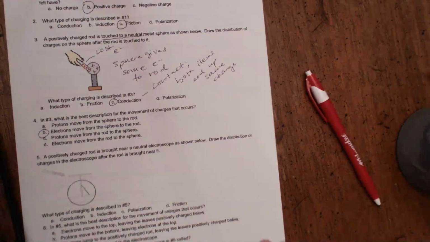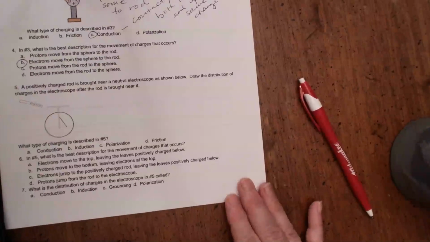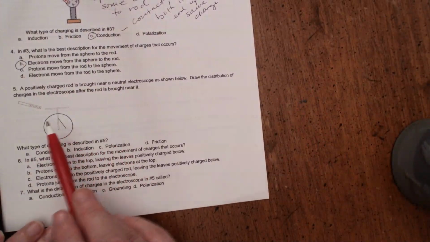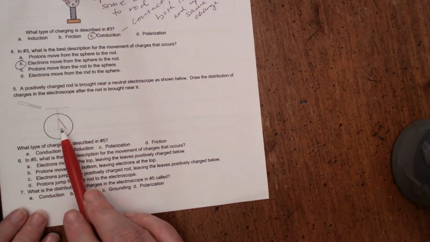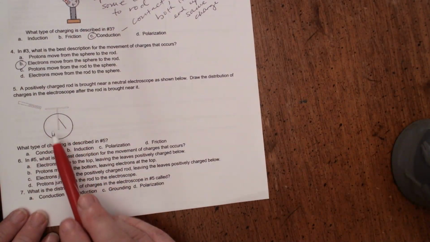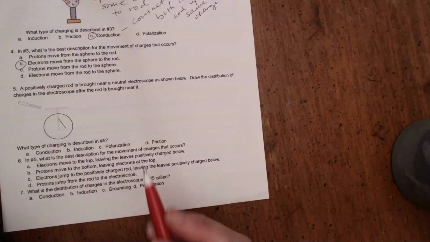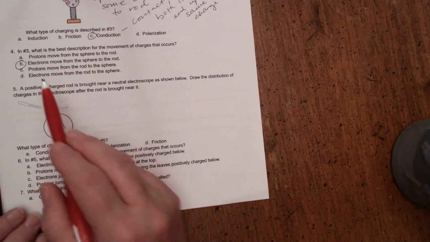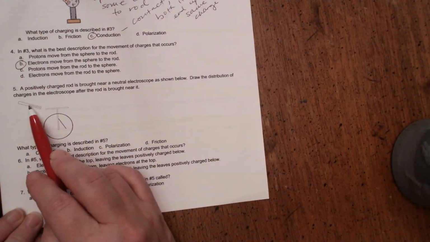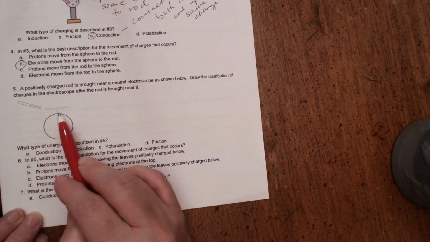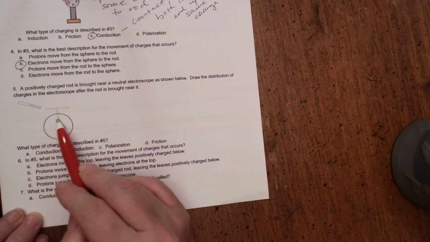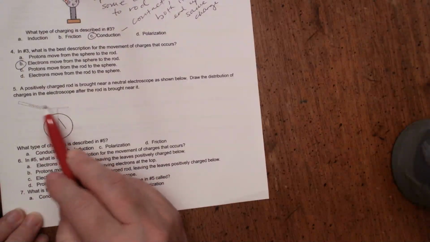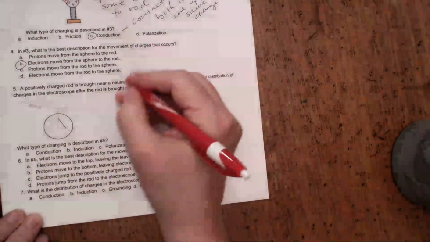So, okay, now we've got an electroscope. Remember, this is our object we looked at a couple of different ways in class, and it tells us if there's a charge present. So again, we've got a positively charged rod. We bring it near a neutral electroscope, and we want to draw what the charges look like after the rod is brought near it.